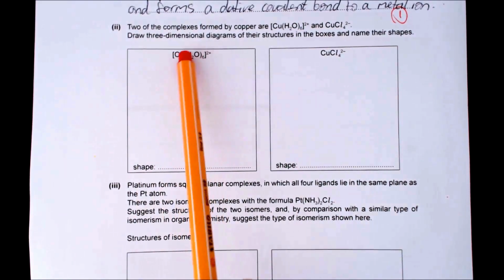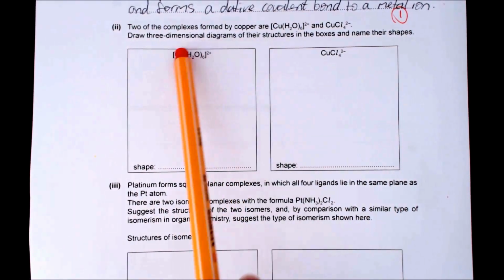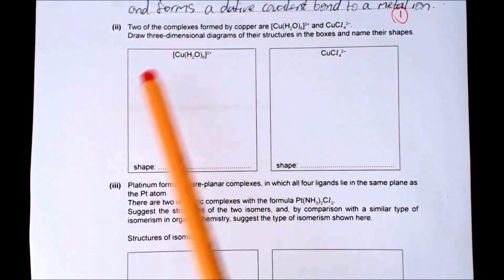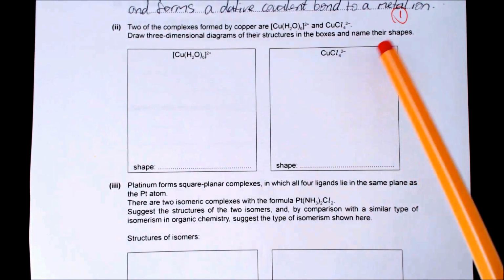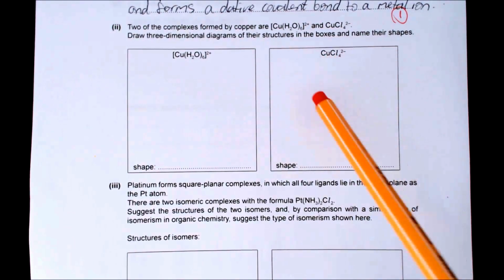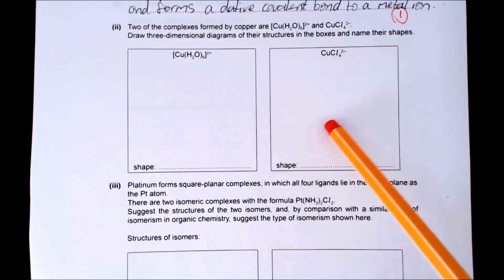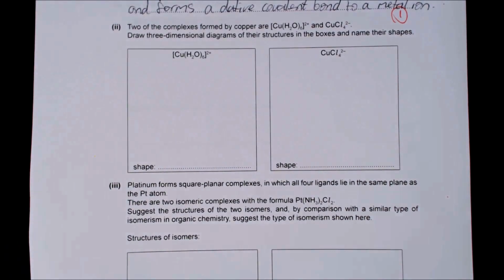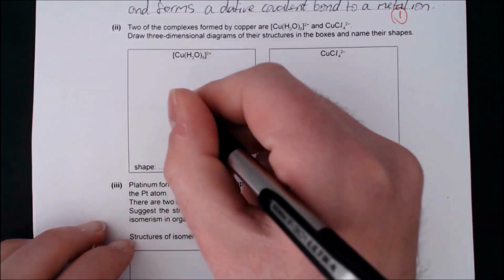This one is Cu(H2O)6 2+. This means because it's got 6 waters surrounded by copper, this is going to be an octahedral shape, so we need to draw something octahedral here. This one, CuCl4, you need to know that this one is a tetrahedral shape, so we need to draw a tetrahedral shape there. So because we're talking about 3D shapes, we need to draw our wedges and dots and things like that. So right, let's start with this then.